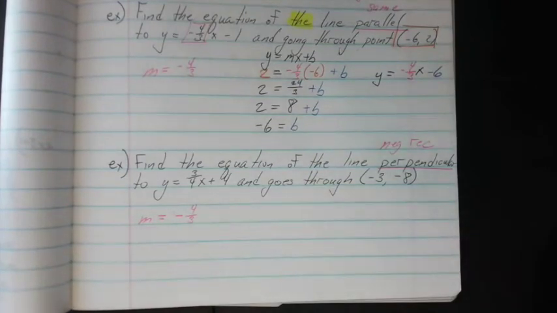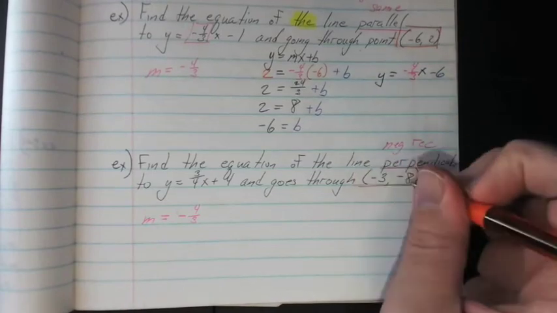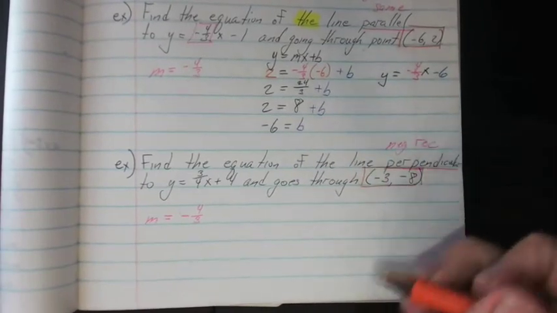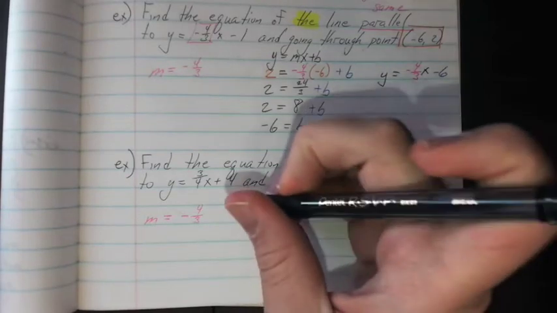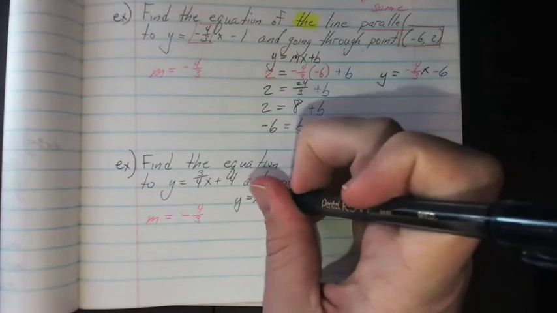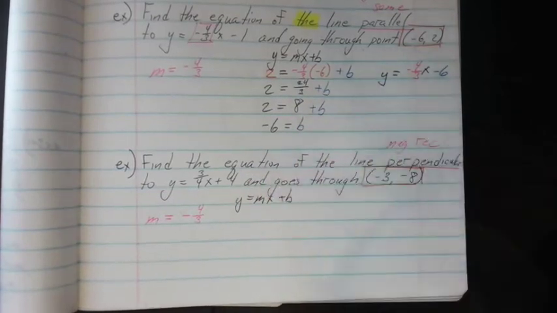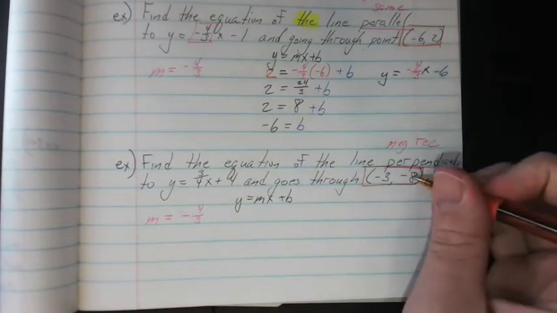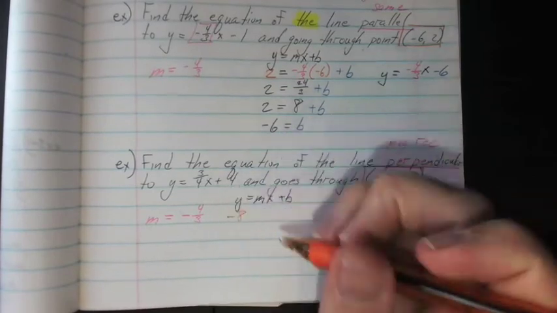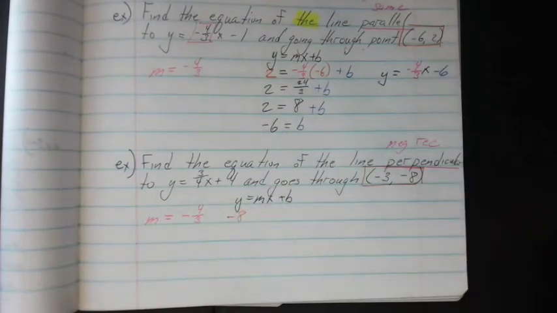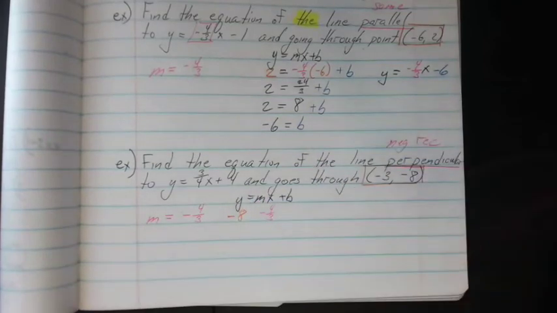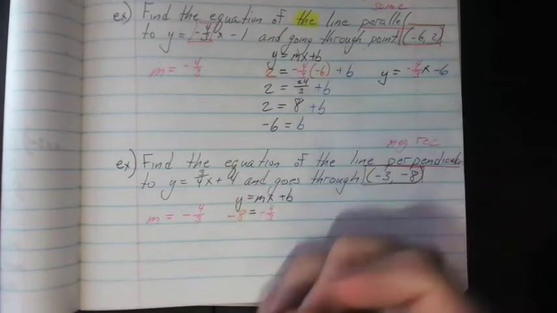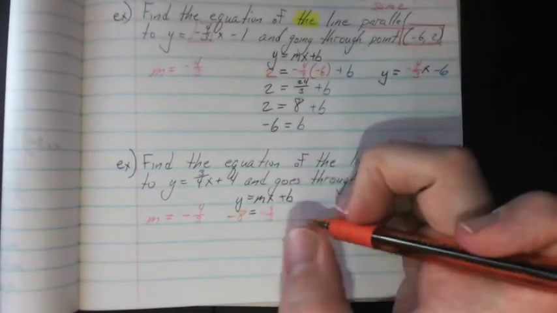Well, now, it's the same as it was before in our first example. We have a slope, we have points, we're just going to plug it in. So we're doing y equals mx plus b, and we're going to plug in everything but the b and solve. Our y here is -8. Our m here is -4/3. Our x here is -3.